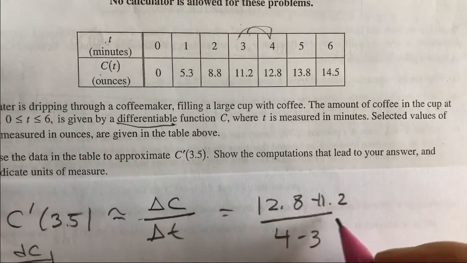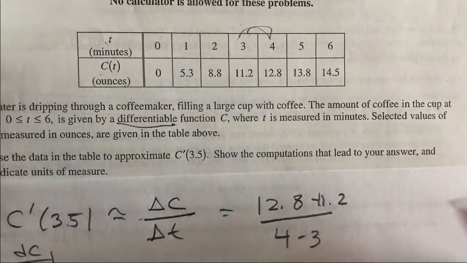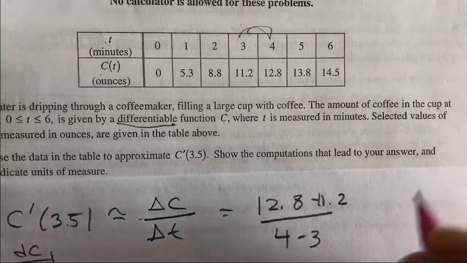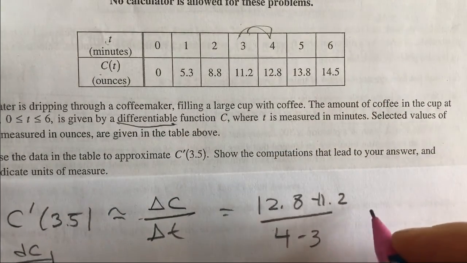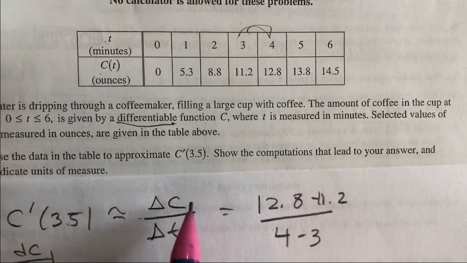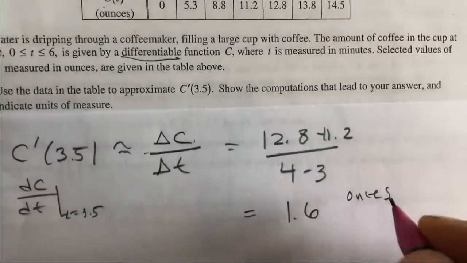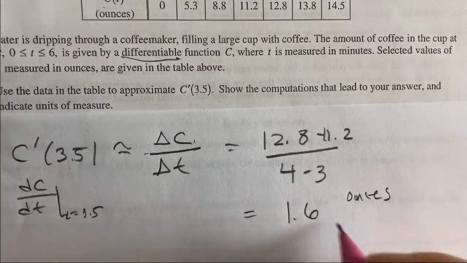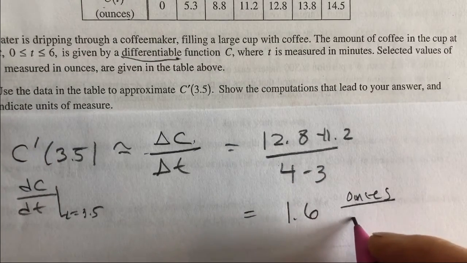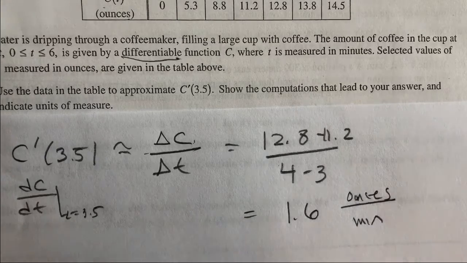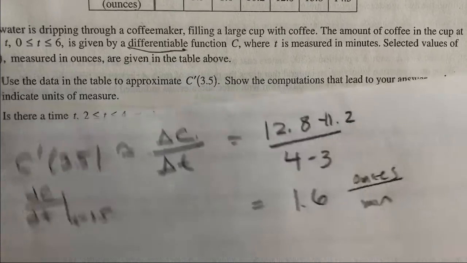Okay. So I would leave it like that, but if you want to, you can say it's 1.6. Now the units, do they say indicate units? Yes. Would be the units of C, which would be ounces, per units of time, which is in minutes. All right, let's try a second problem.